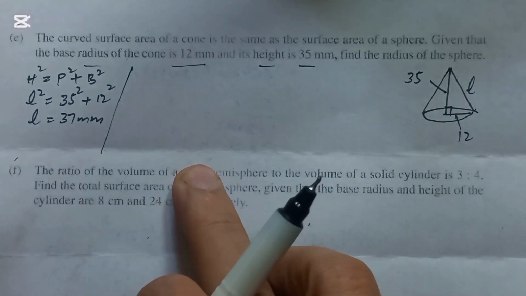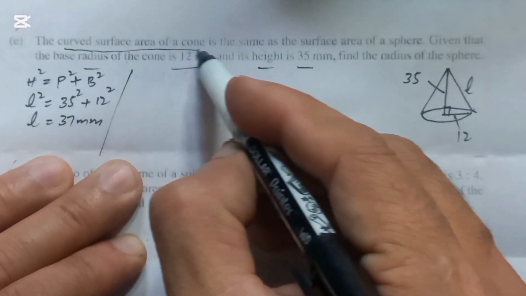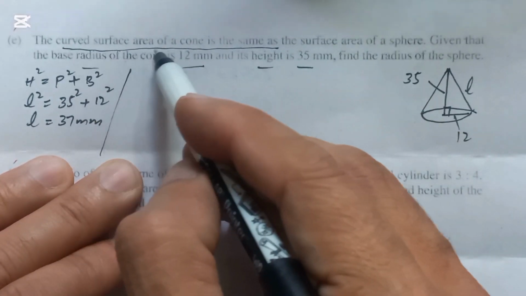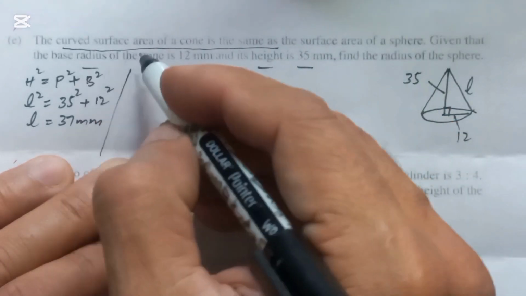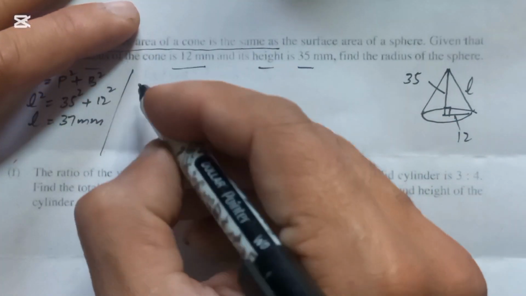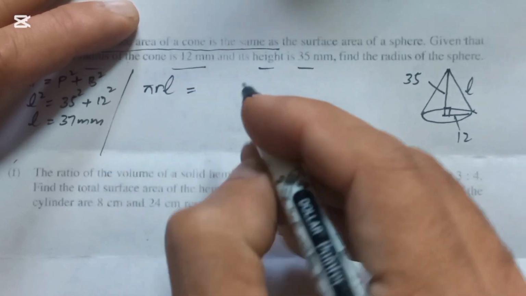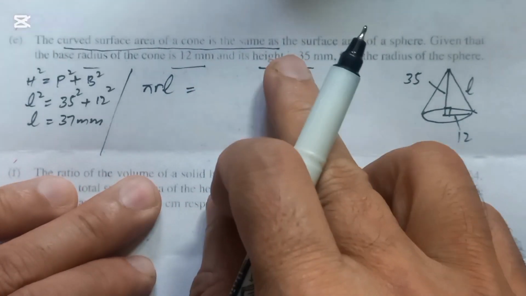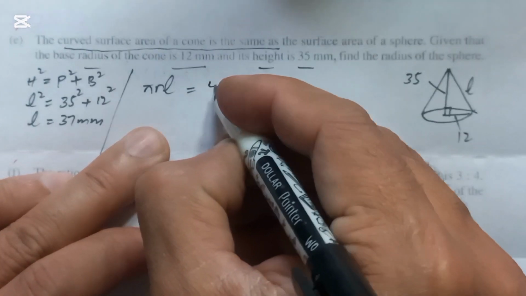At this step, we are now going to apply the formula. The curved surface area of the cone is the same as the surface area of the sphere. Curved surface area of the cone's formula is pi RL, and the surface area's formula for the sphere is 4 pi r square.